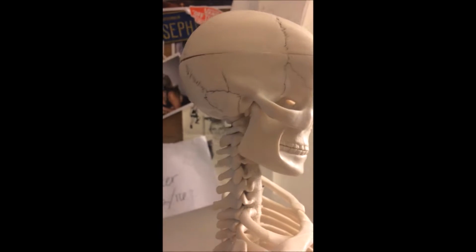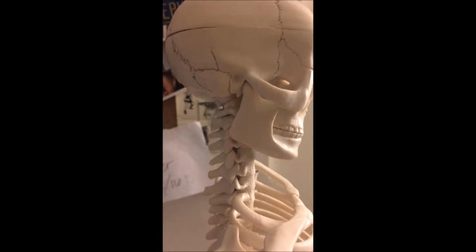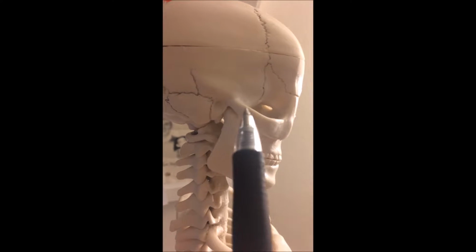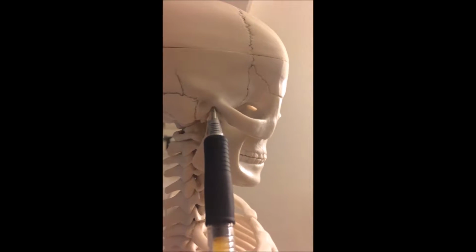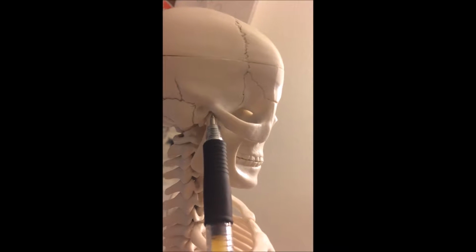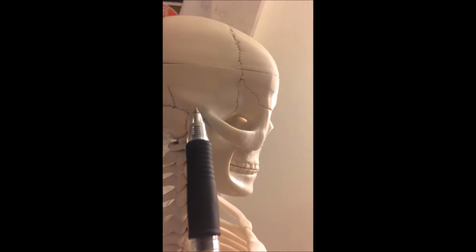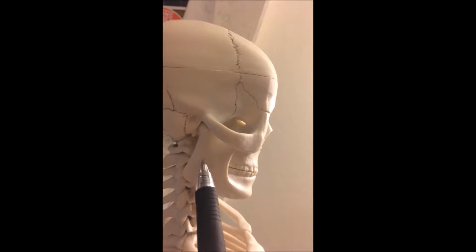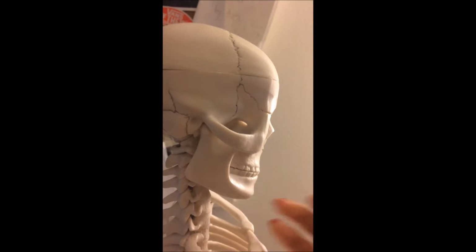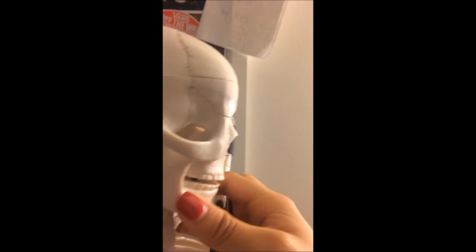In addition to the cranial bones, we also have the temporomandibular joint, which would be right about here, where the temporal bone and the mandible connect so that we can move our jaw.